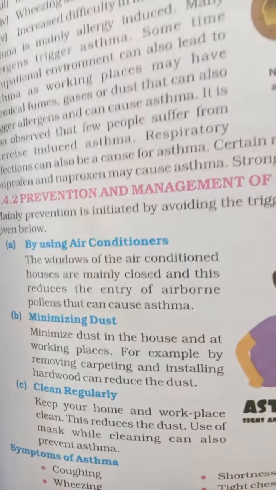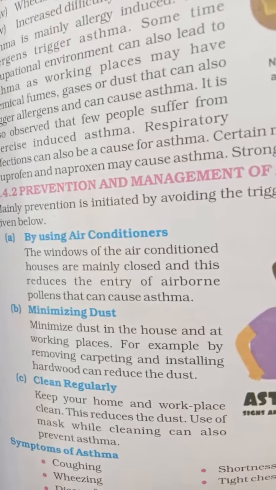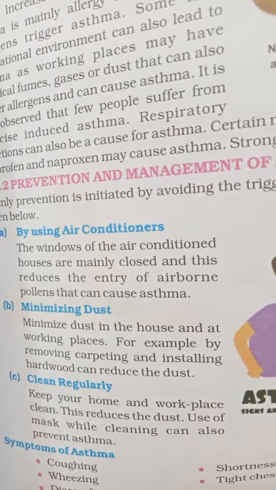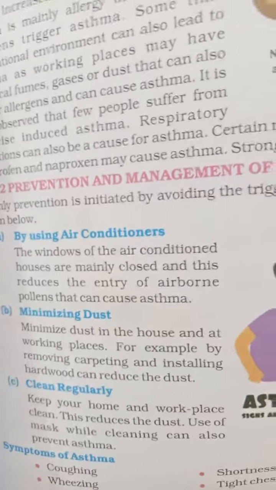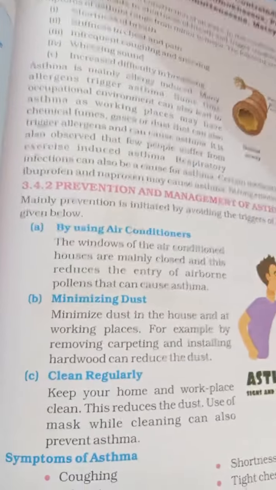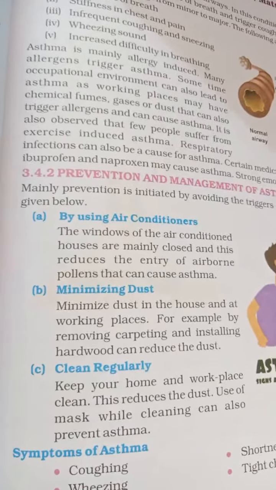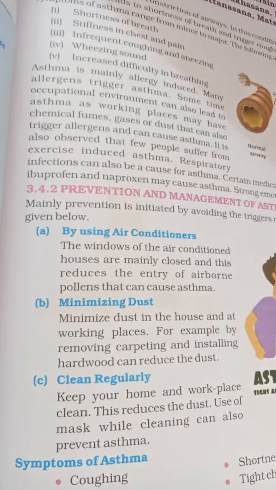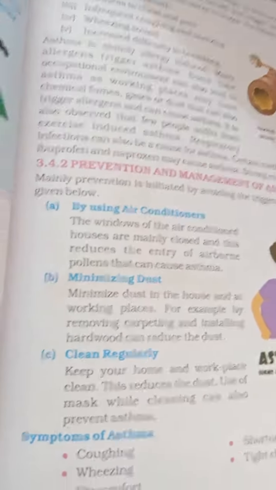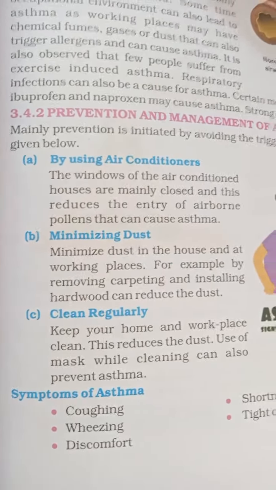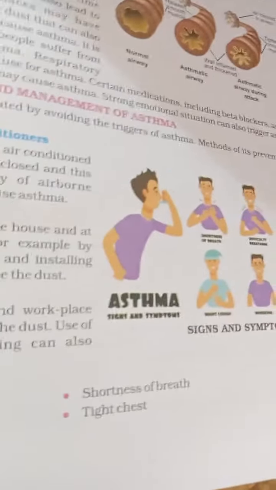Clean regularly. Keep your home and workplace clean. This reduces the dust. Use of mask while cleaning can also prevent asthma. Actually, during this pandemic, we all have started using mask, and using mask in washrooms, I feel more comfortable. So let's make it a practice in future too, even after the pandemic gets over. So symptoms of asthma are coughing, wheezing, discomfort, and then shortness of breath and tight chest.